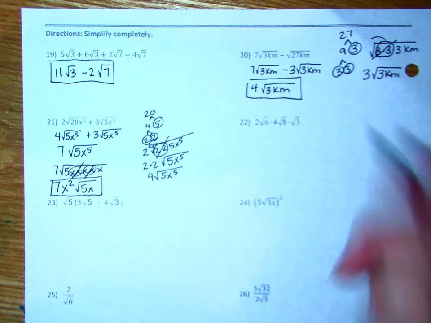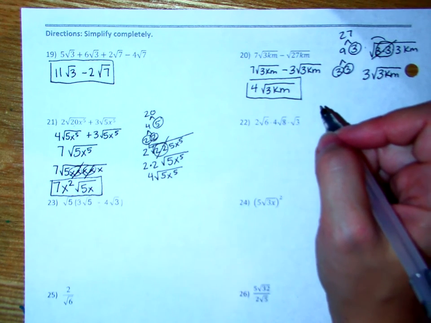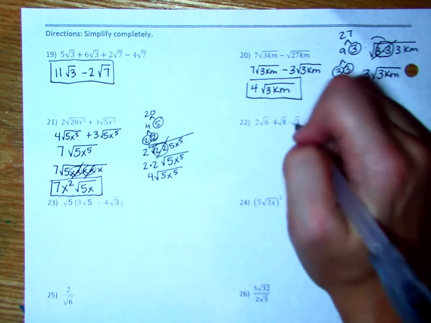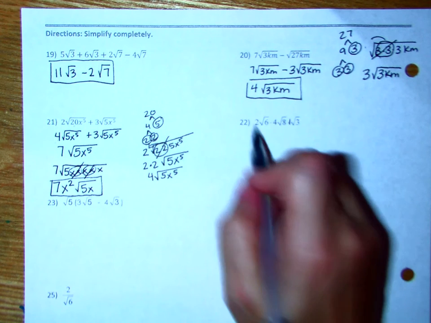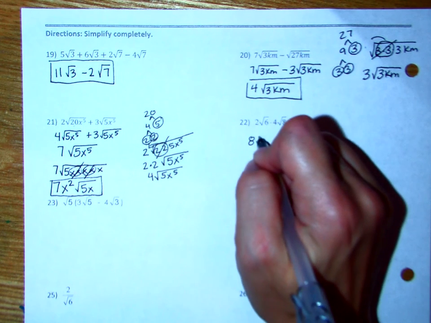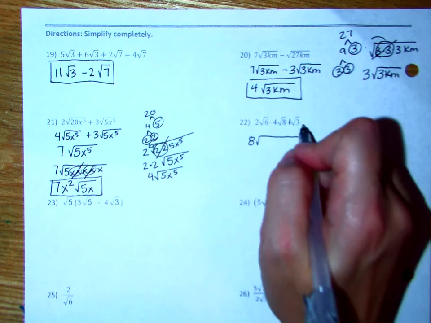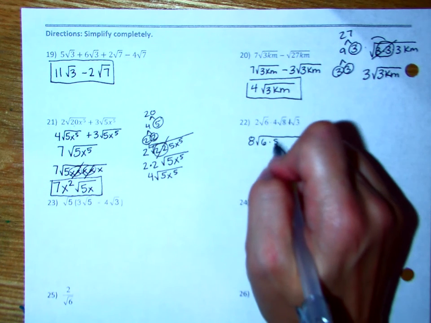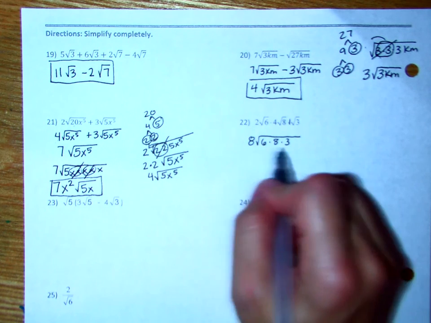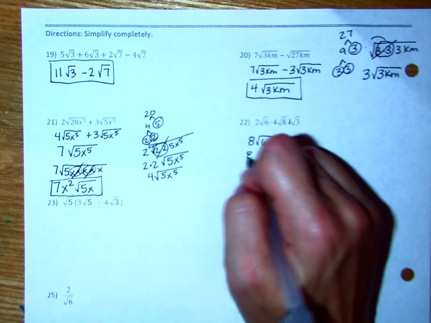All right, on number 22, we are going to be multiplying. Remember, we multiply the coefficients together, so that would be 2, 4, and this invisible 1. So 2 times 4 times 1 is 8. Then we multiply the radicands together. So 6 times 8 times 3. But remember, we're going straight for prime factorization, so we don't need to multiply this inside number together.